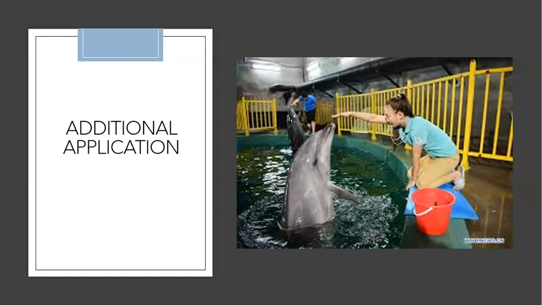So they have to do behavior A, then behavior B. So maybe they have to boop her hand and then spin in a circle and then get food. So that could be, boop her hand, get food, spin in a circle, get more food. But they can't boop her hand twice and get 2 pieces of food. Okay? So that's an example of how we can use our stimulus control.